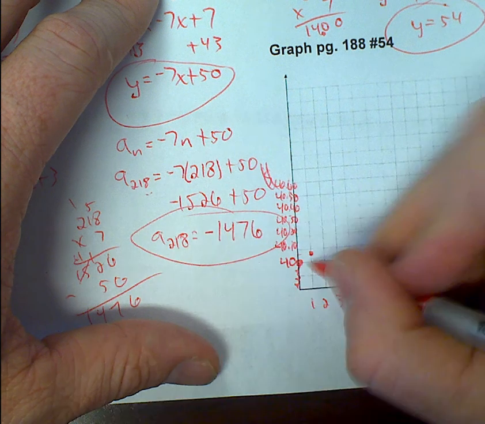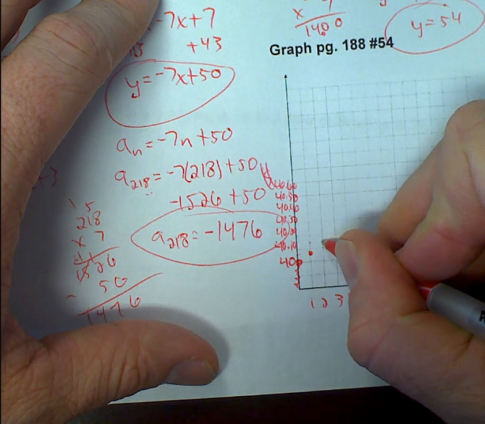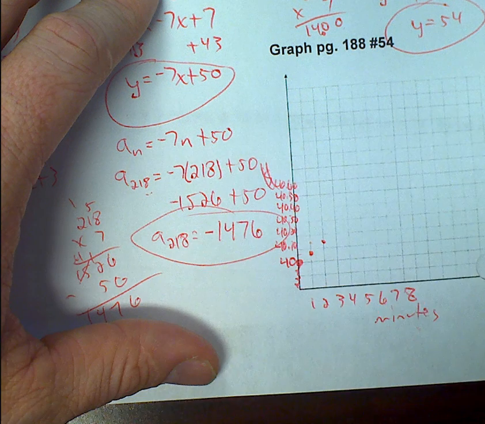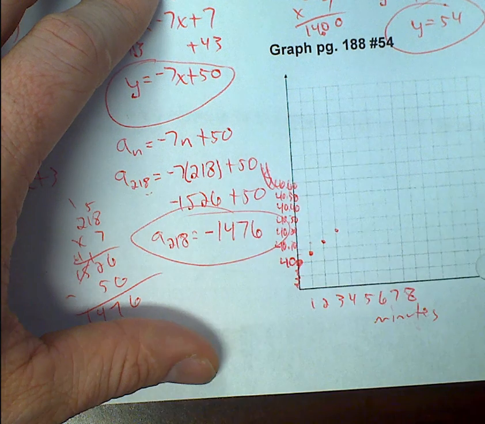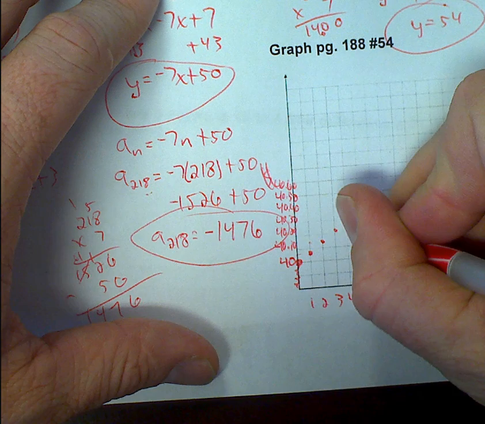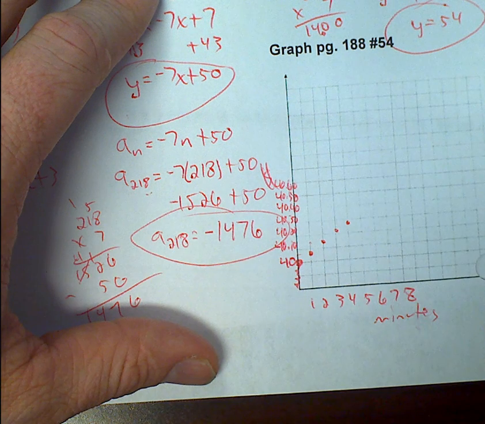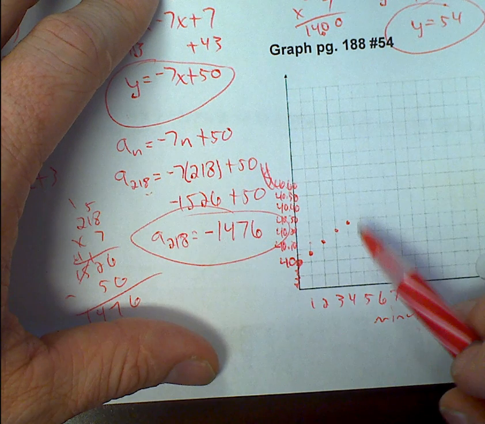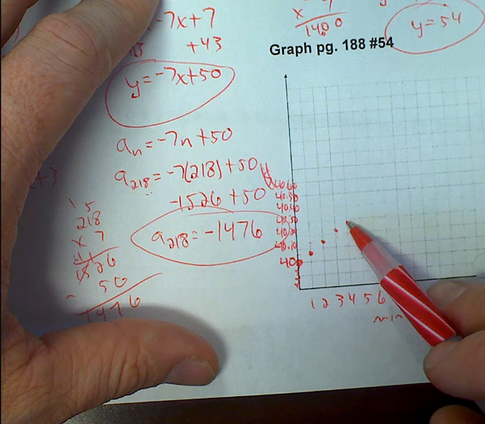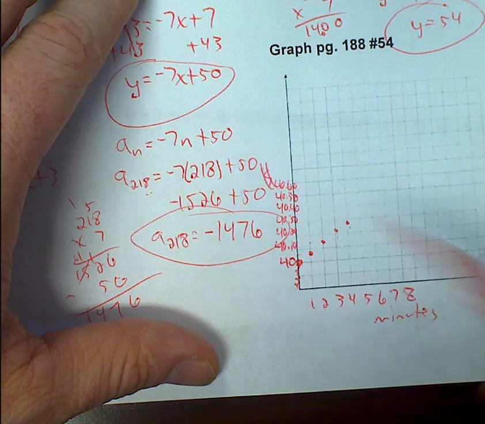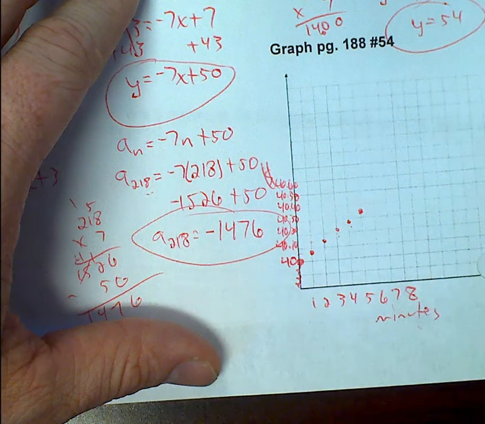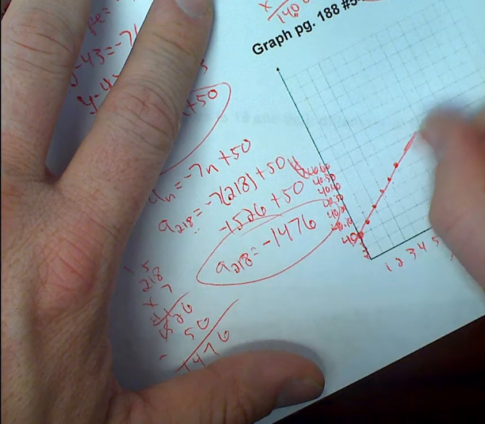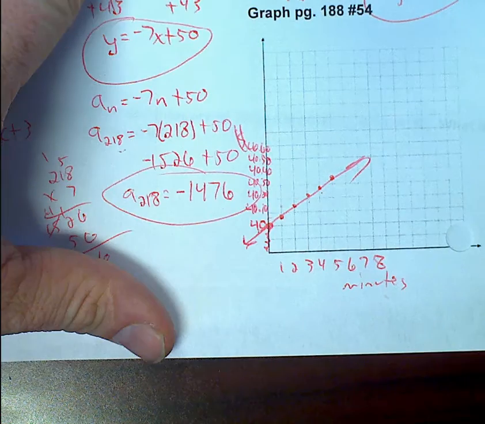7 plus 7 is 14. 14 would be slightly below. 7 plus 14 would be 21, slightly above. 21 plus 7 is 28, slightly below the 30. And 28 plus 7 would be 35. That would be halfway, and then it would continue, so on and so forth. Something like that. And we are done.